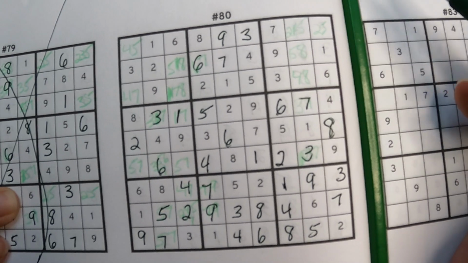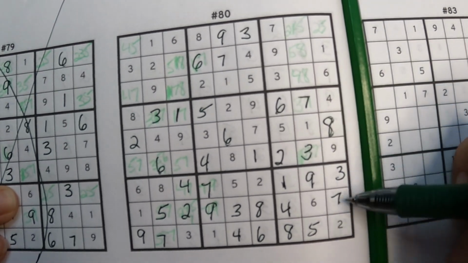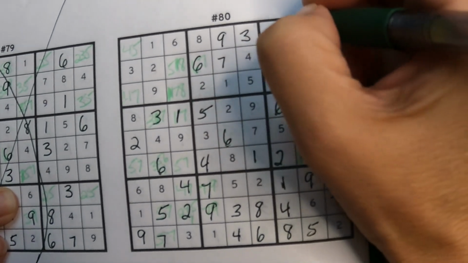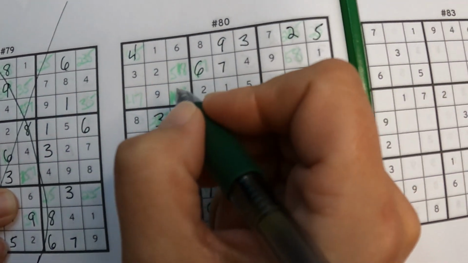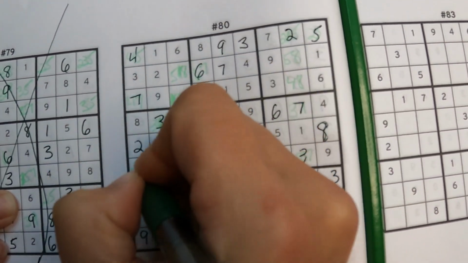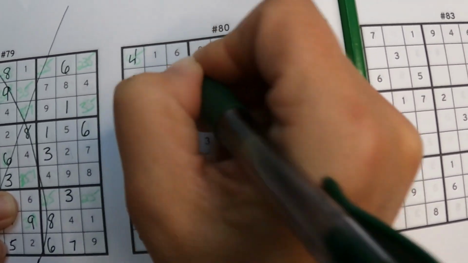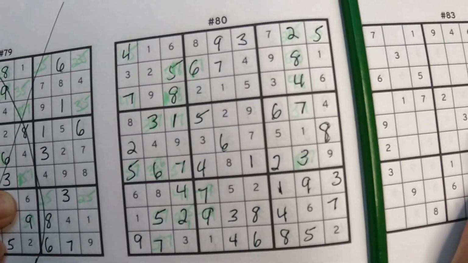So then this 2 we missed the first time makes this our 5. So 2, 4, 7, 5, 7, 8, 5, 8, 4.